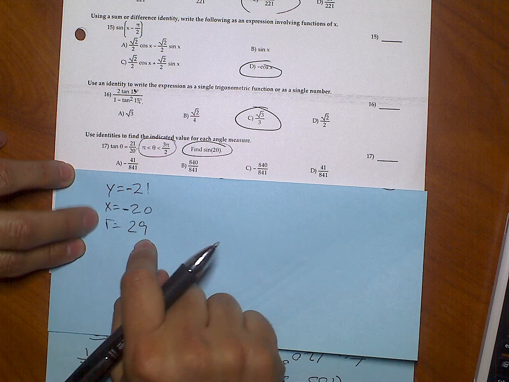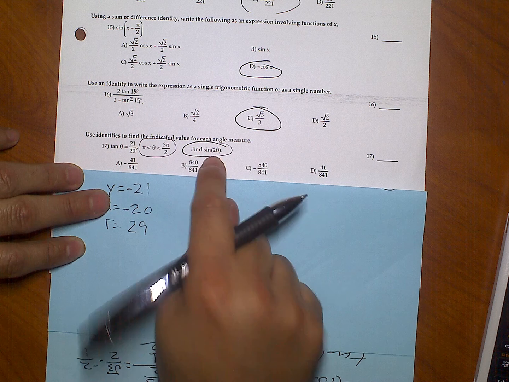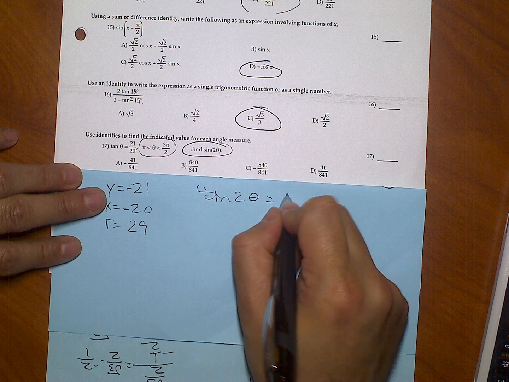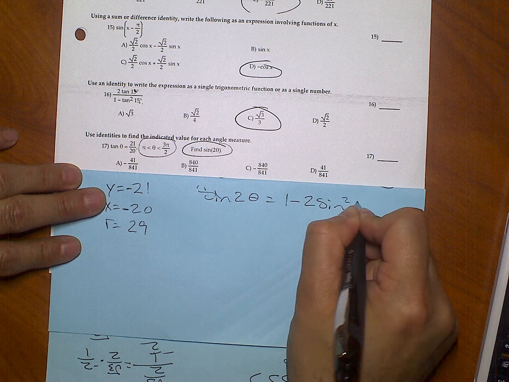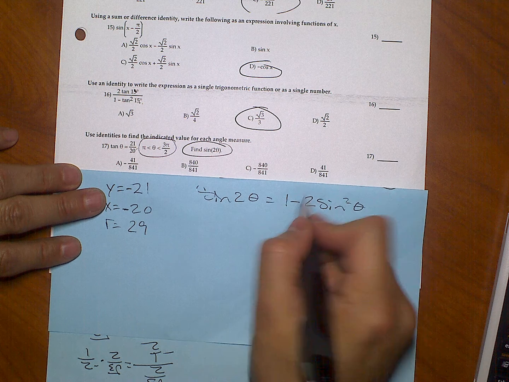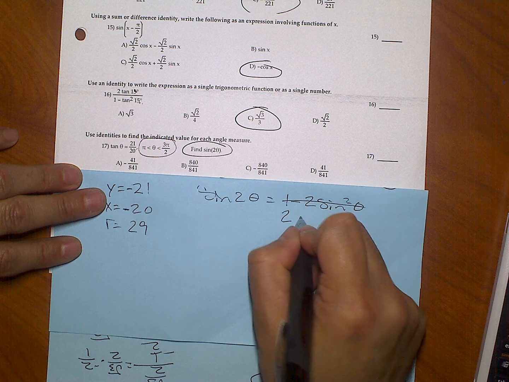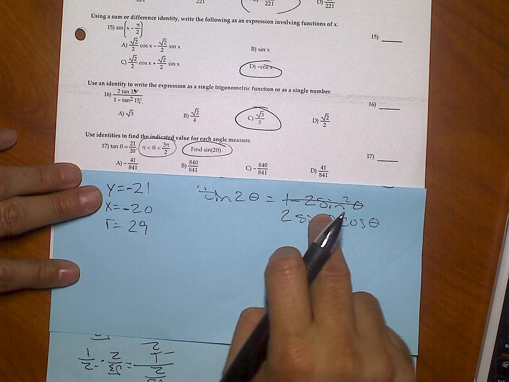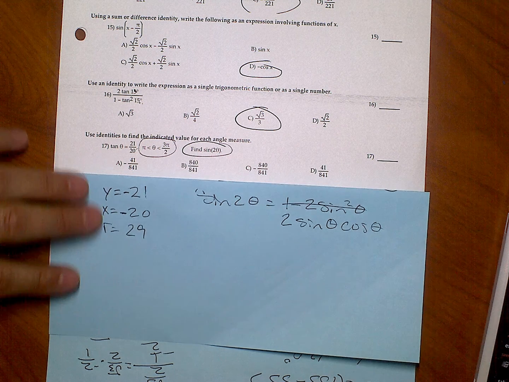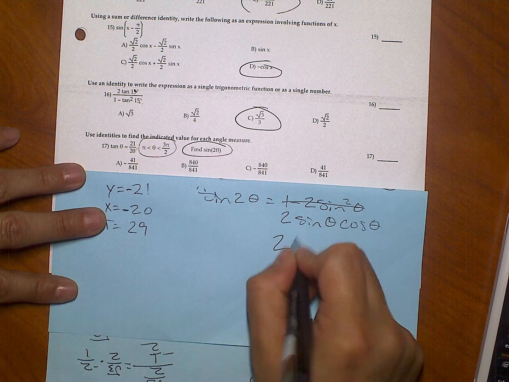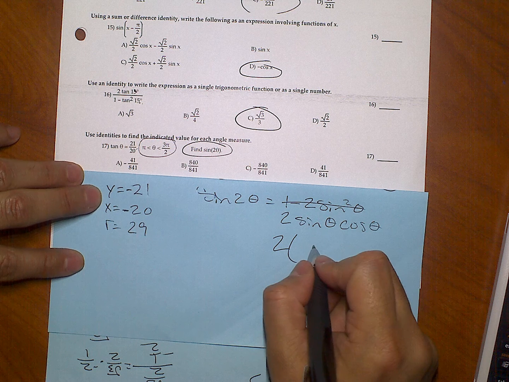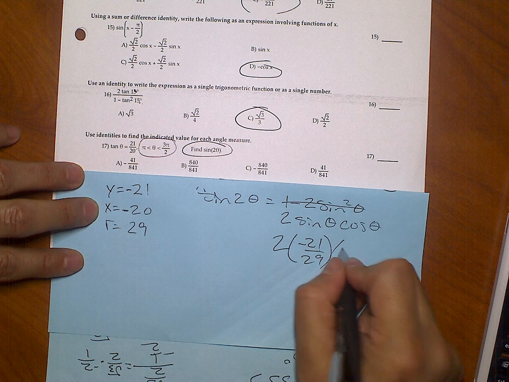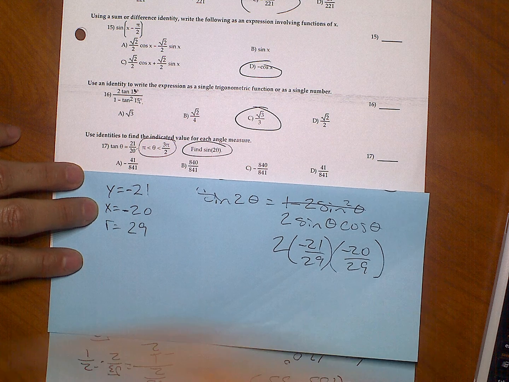There we go. All right, so now it just says find sine of 2 theta. So, sine 2 theta, I have it on my formula. What is the sine 2 theta? Isn't it like 1 minus 2 sine squared theta? Oh, okay, yeah, sorry. 2 sine theta cosine theta. There we go. I had to use this one when I was in calculus earlier, but I forgot it was a double for cosine. Chill. All right. So, 2. What's my sine value? Negative 21 over 29. What's the cosine value? Negative 20 over 29. So, multiply those.